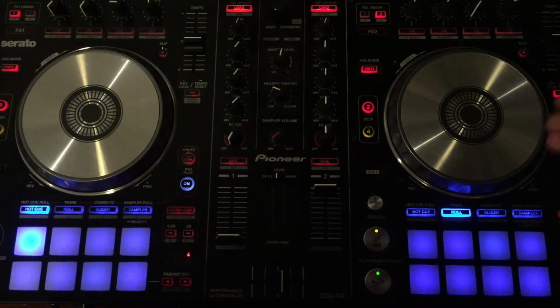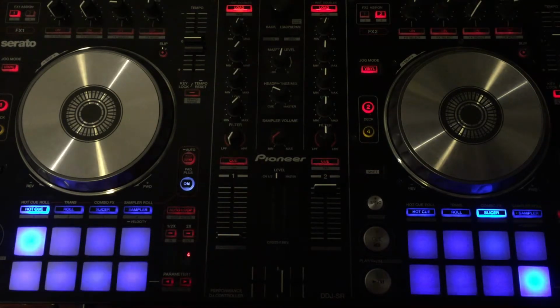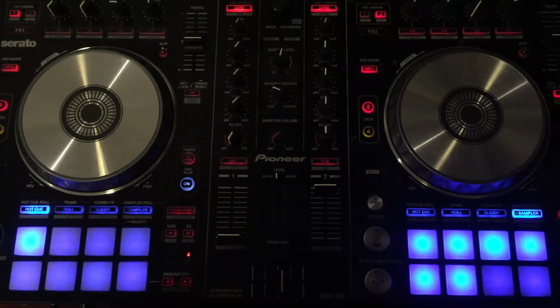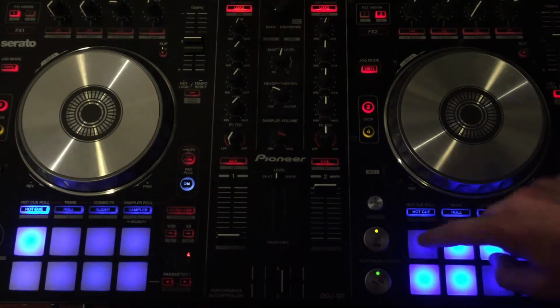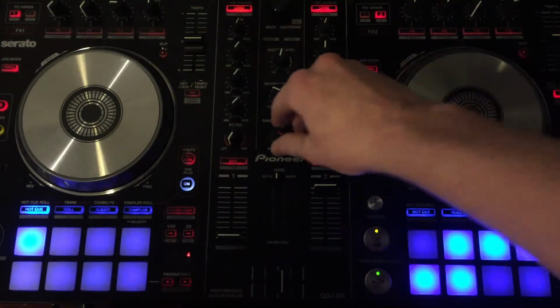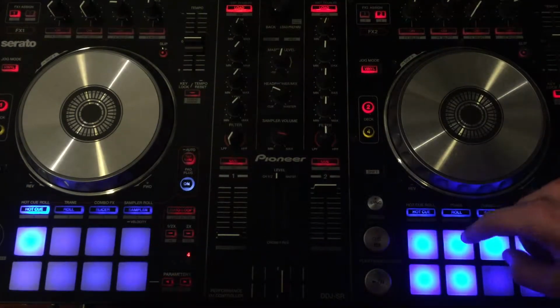Roll gives you the option to roll a certain part of the track over and over again, essentially repeat it. Slicer allows you to slice between different sections of the track quickly, and the sampler is where you can program certain samples to play when you hit the button, such as this one is a gunshot or an air horn.